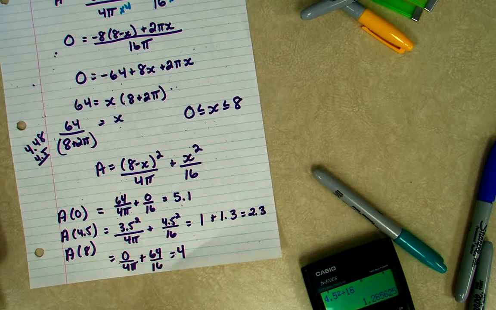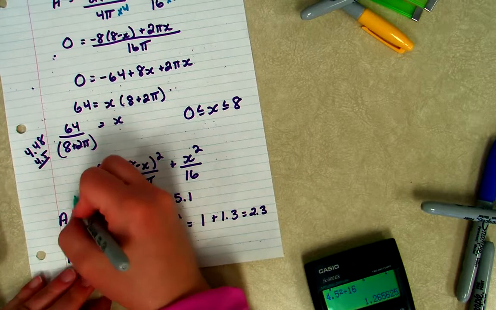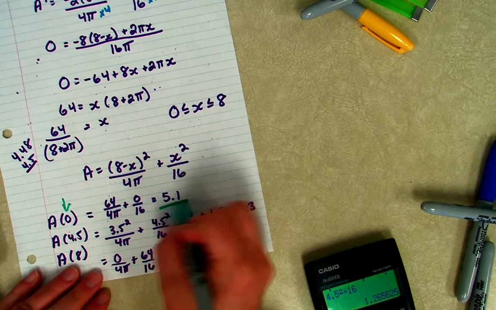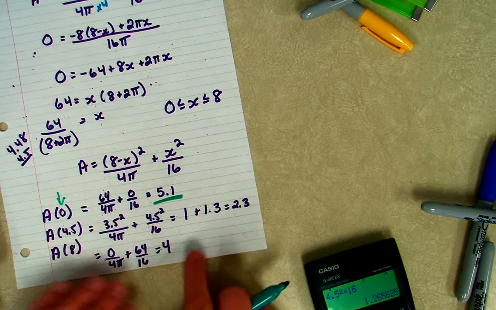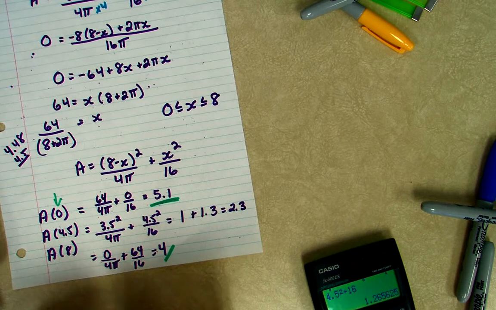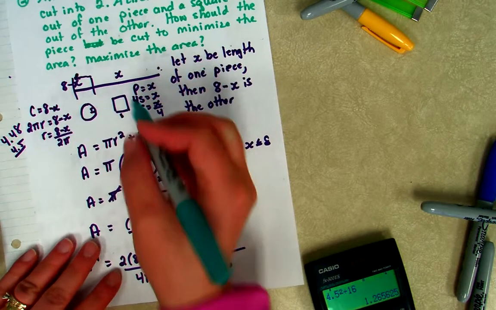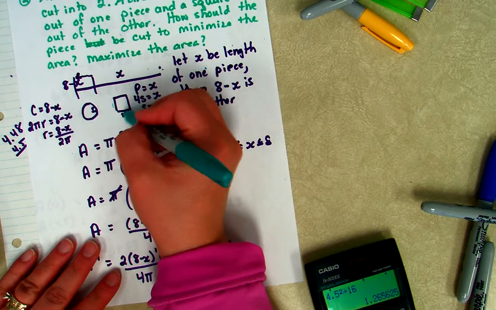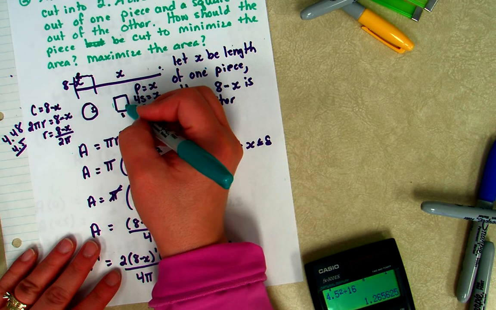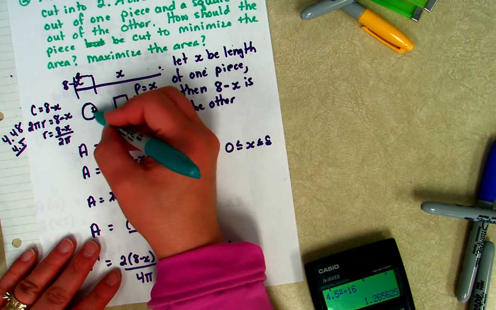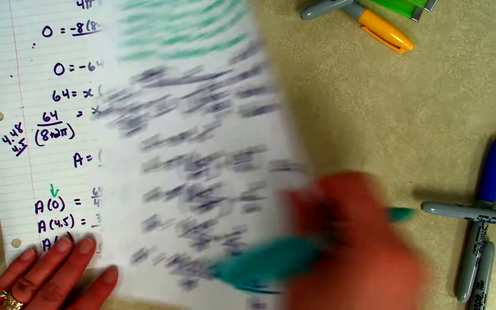So now, here are my dimensions. And remember, these are my x values. So here's my maximum area of 5.1. Here's my minimum area of 4. So x is the perimeter, or how much is used to make the square. 8 minus x is how much is used to make the circle.